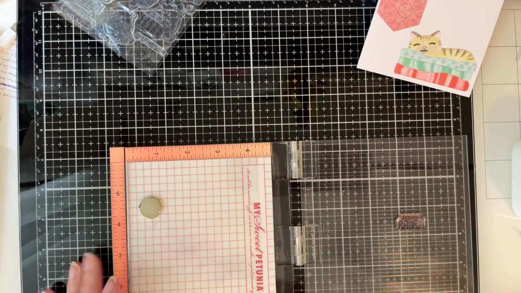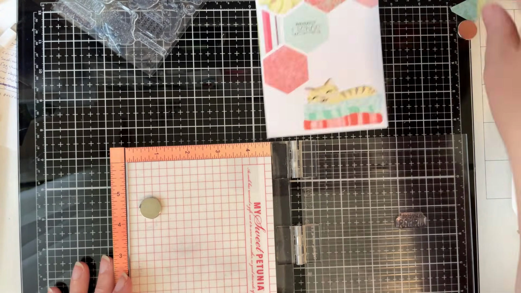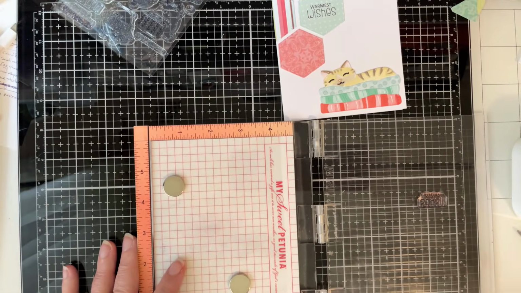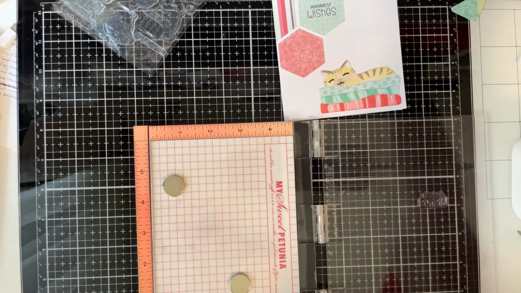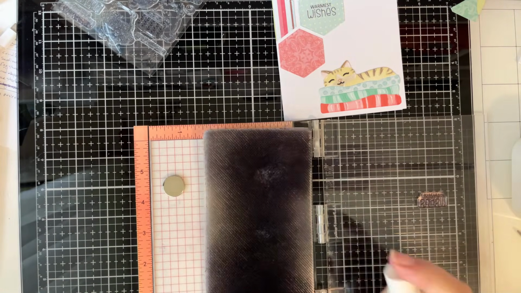Where's my other magnet? Oh, there it is. Anyone else lose their magnets all the time? I lose my magnets all the time. Let's give that a little clean. We don't want to be putting away dirty stamps.